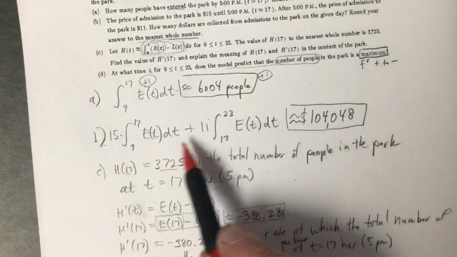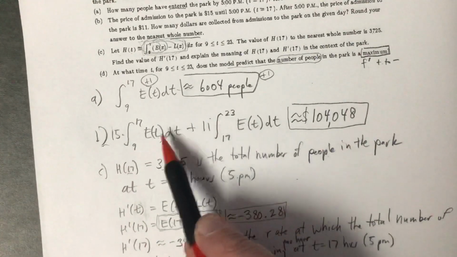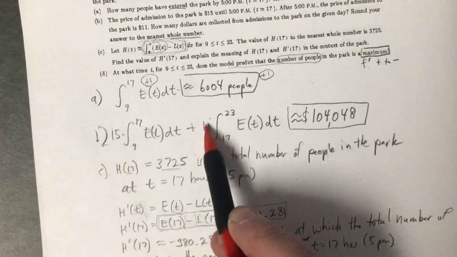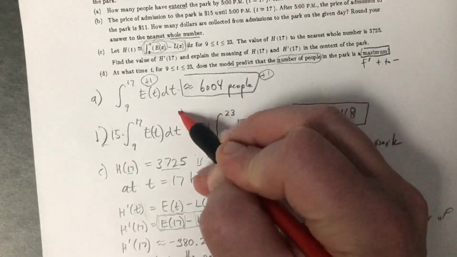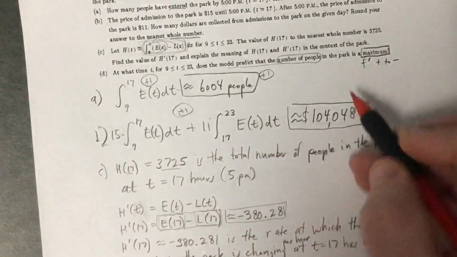What am I going to get a point for here? I'm going to get a point for these integrals. Probably going to get a point for multiplying. Just for this whole thing, I'm probably going to get 1 point because that's explaining what I did. Probably going to get a point for the answer.